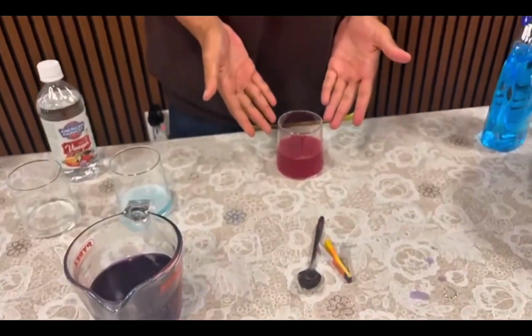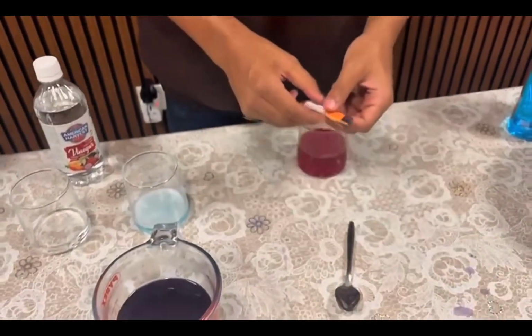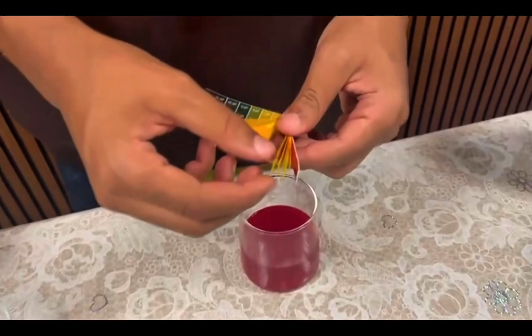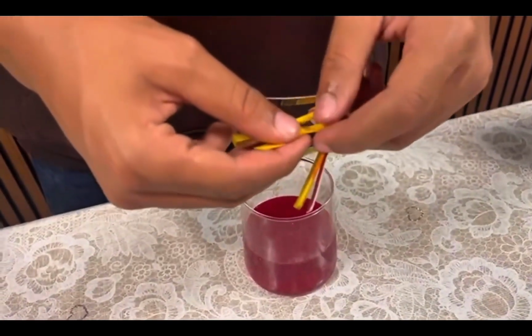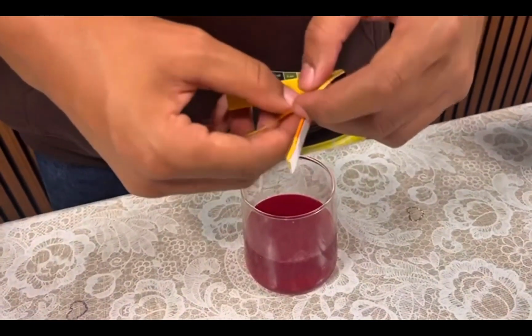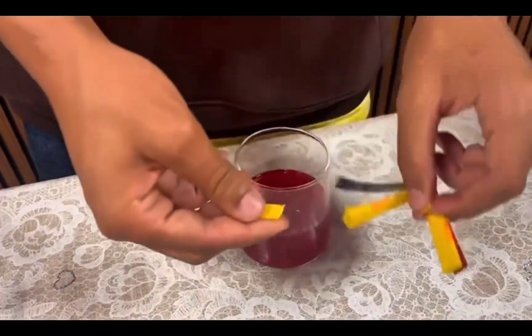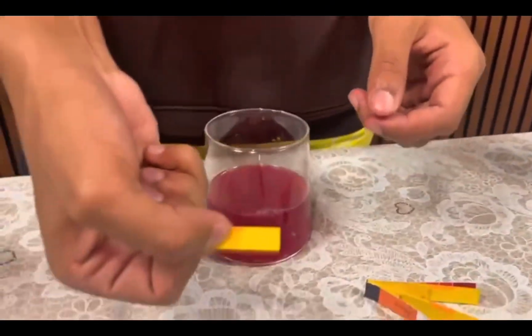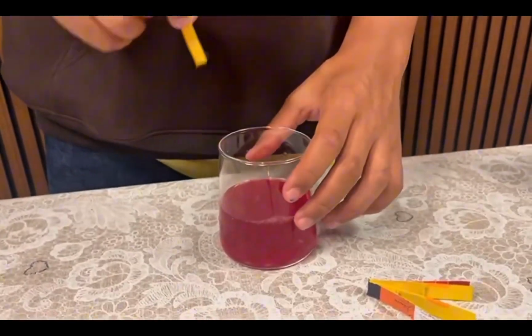As expected, lemon juice, being very acidic, that's a classic sign of an acid. Okay, let's make sure. Let's see.